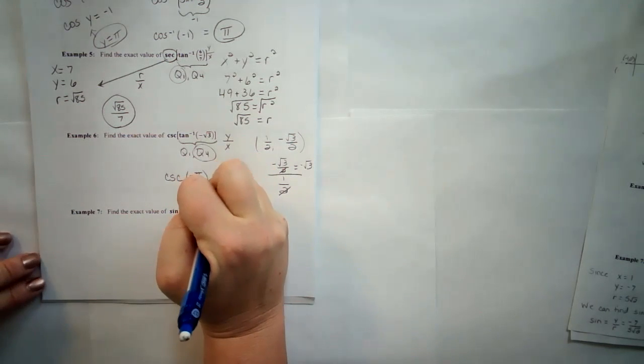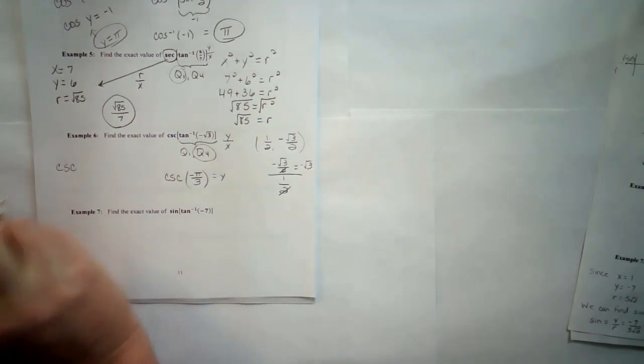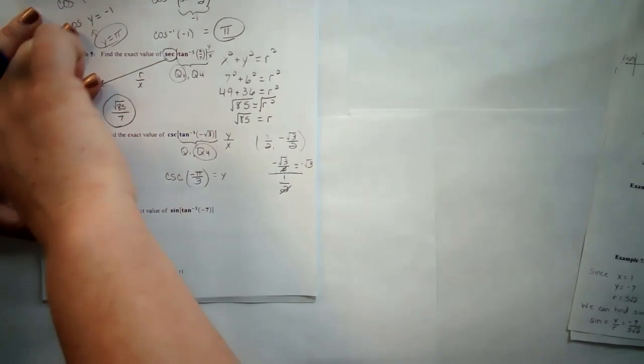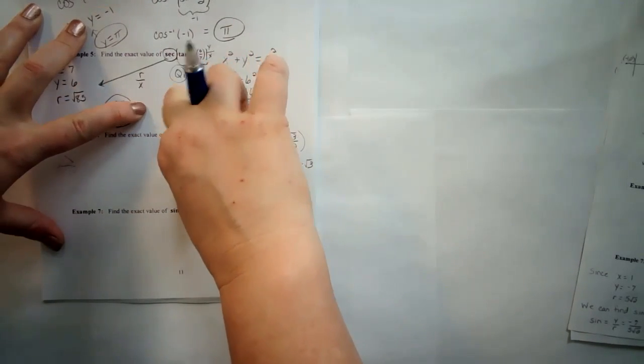Now you can rearrange it. You can make it equal to y and then, well, no, sorry. I can't rearrange it. That's not an inverse. Forget I said that. I got carried away. We don't know how to do that yet.